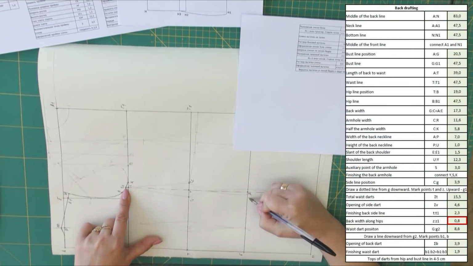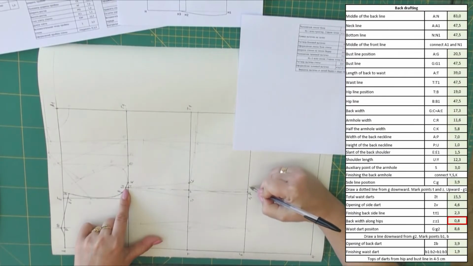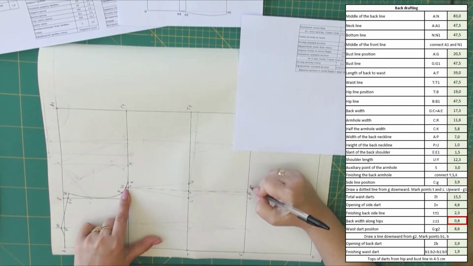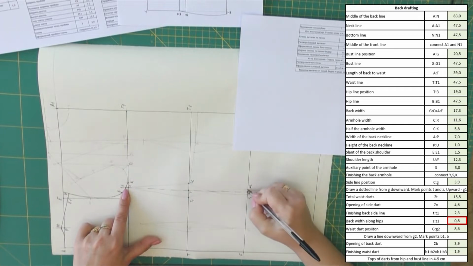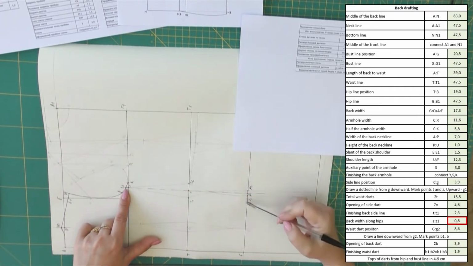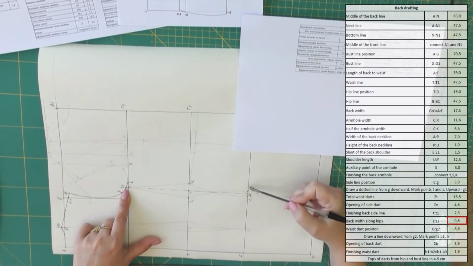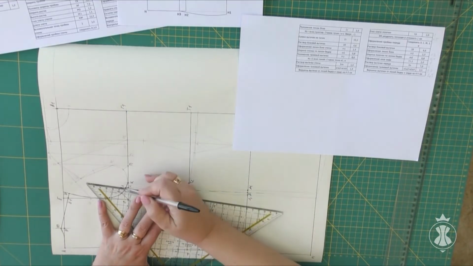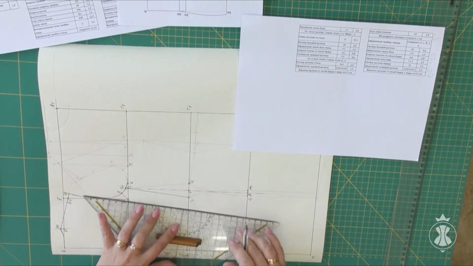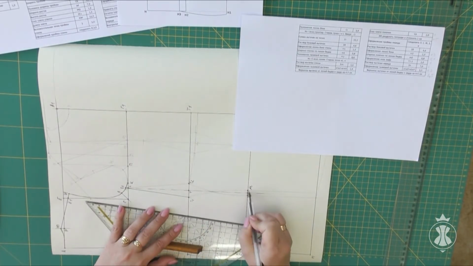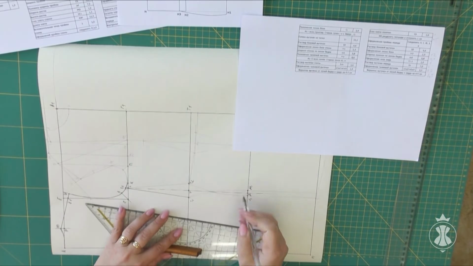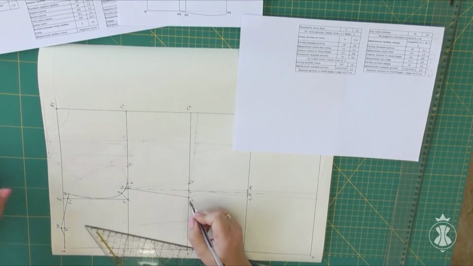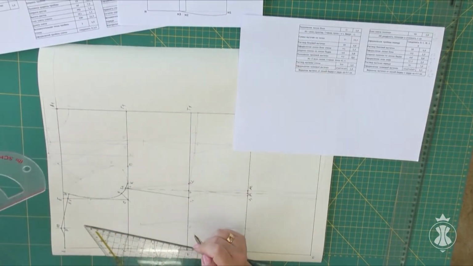I measure the segments Z to Z1 equals Z to Z2 equals 0.8 centimeters to both sides from point Z on the hip line. Connect the point R1 with the points T1 and T2 with straight lines and draw smooth lines between points T1 to Z2 and T2 to Z1 using a stencil or manually.